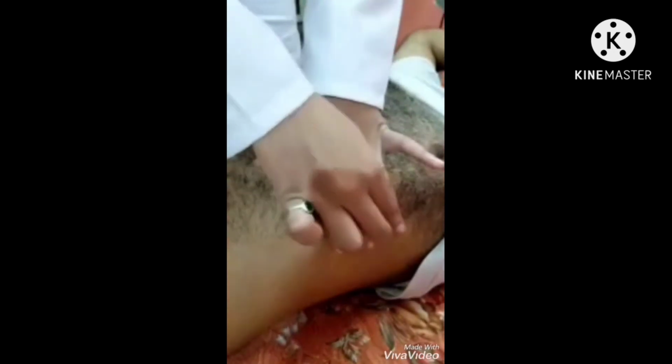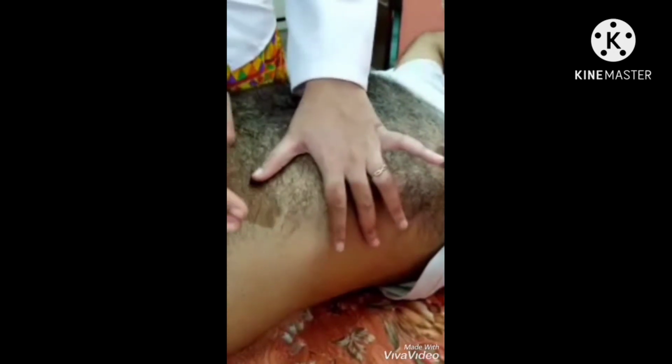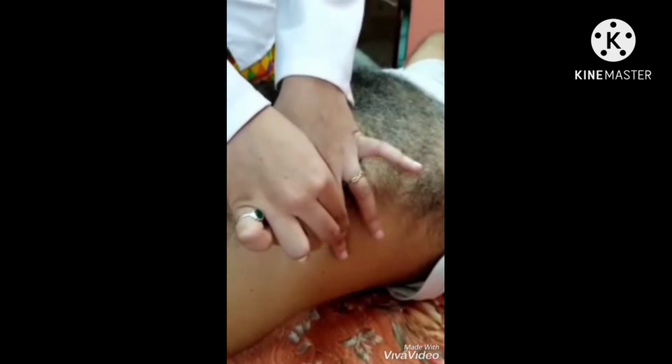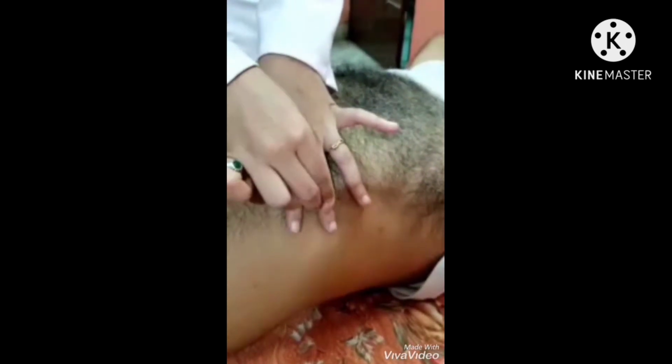Then ask the patient to take a deep breath and percuss again. When the spleen size is normal, the percussion note usually remains tympanic. When the spleen is enlarged, tympany often changes to dullness.